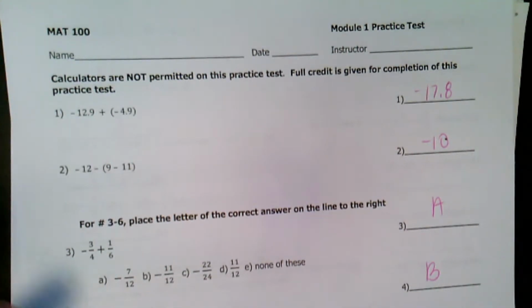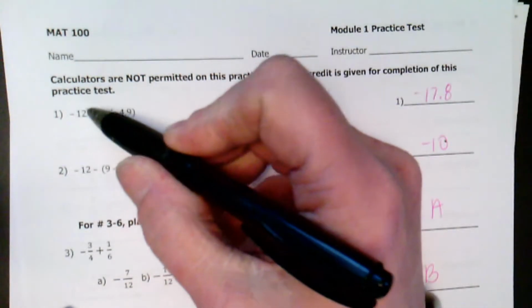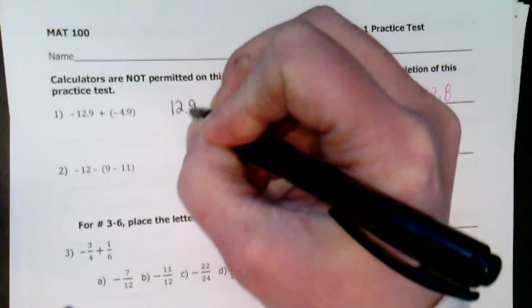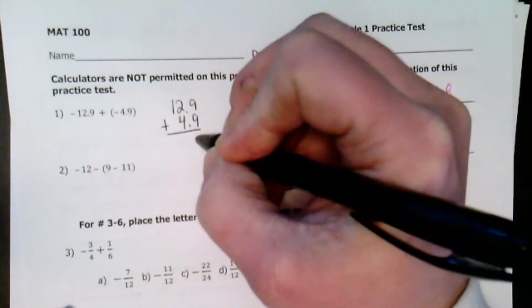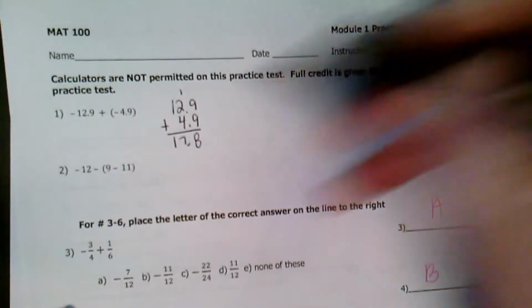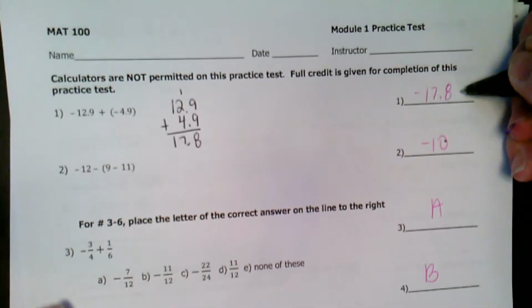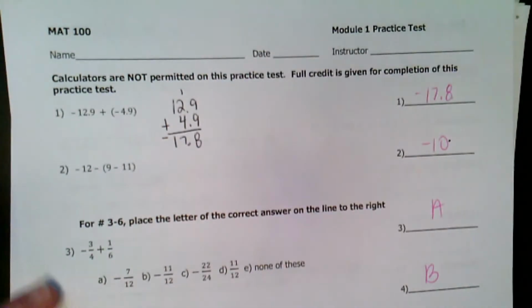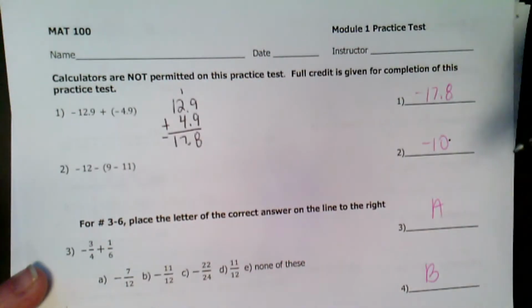Number 1 is negative 12.9 plus negative 4.9. Just remember, when you're adding two negatives, you add them together. So we're going to line them up. And then two negatives stay a negative. You owe money, so you're still going to owe money. The biggest thing with decimals is remember to line up your decimals.